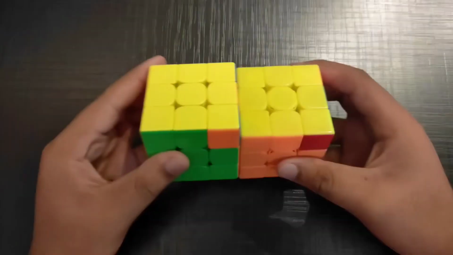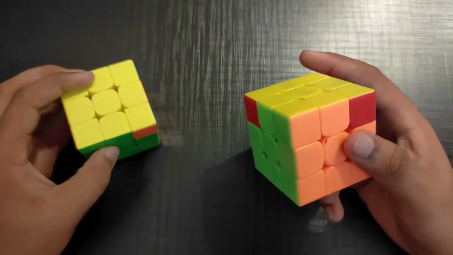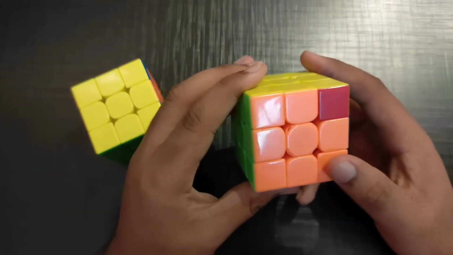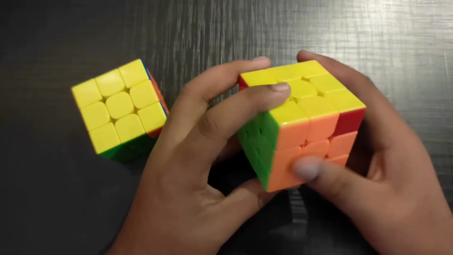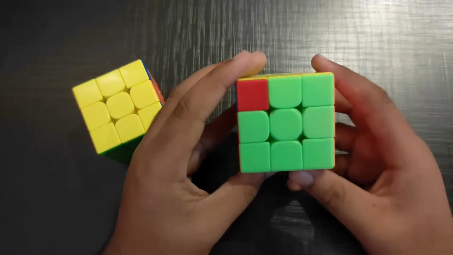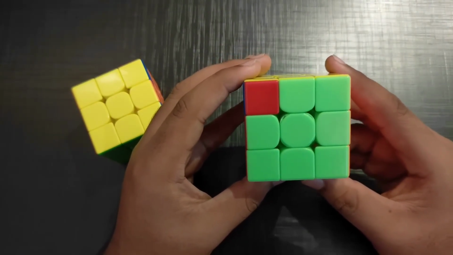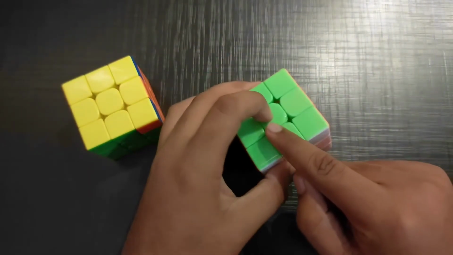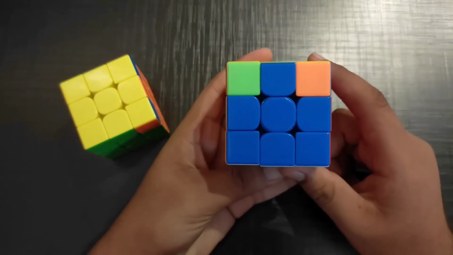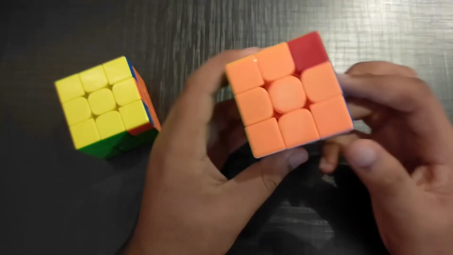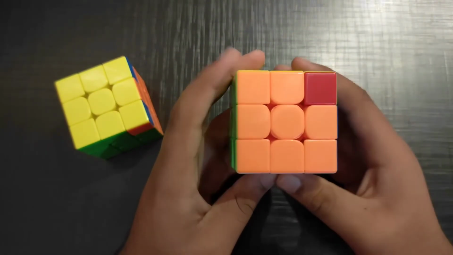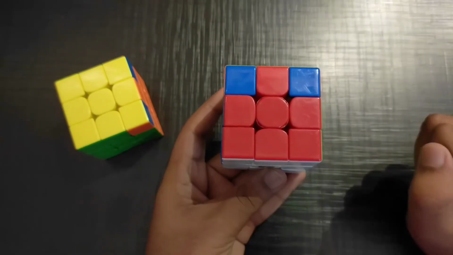But before learning the game of permutation of the last layer, you guys need to understand the colors a little bit. Alright, if I ask you guys which color is opposite to green, what will you say? Blue? Because blue is opposite to green. If I ask which color is opposite blue, you'll say green. If I ask about orange, you'll say red. Because it's exactly opposite to it.